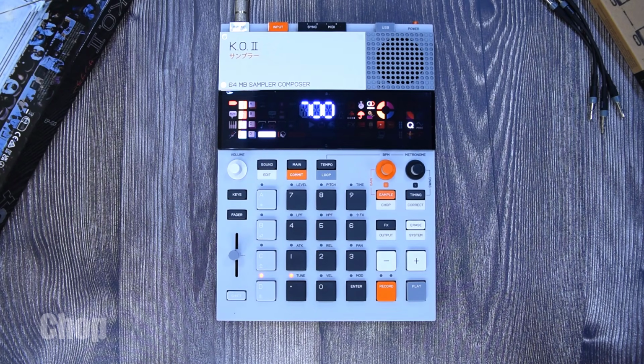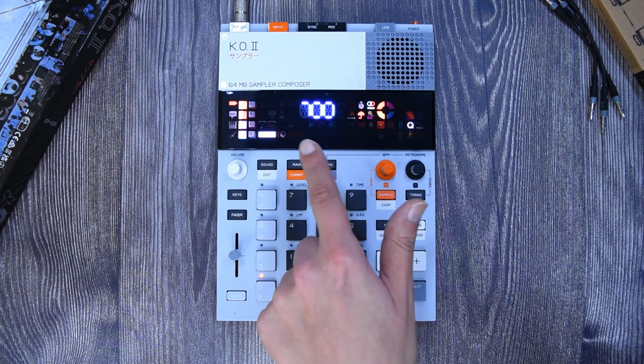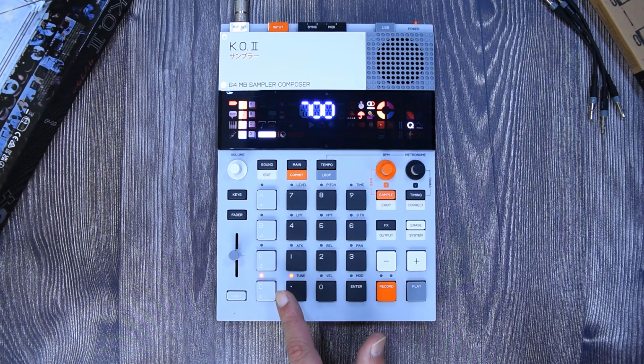And okay, so the last thing I'm going to show you is the chop. You can chop a sample into multiple pads. Now for this, I've uploaded to this device a free, royalty-free sample that YouTube gives you. I've allocated the sample to this 700 slot, and it is about 15 seconds.